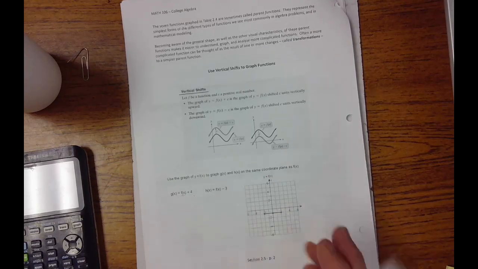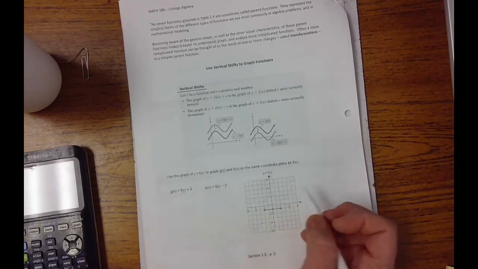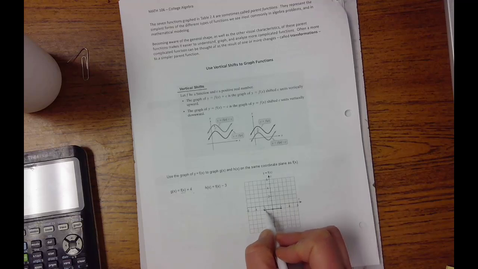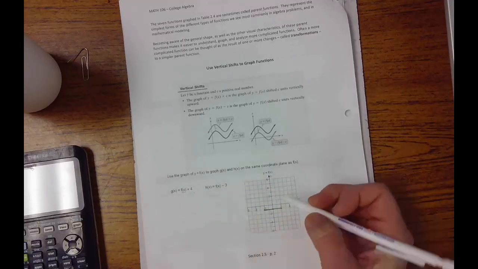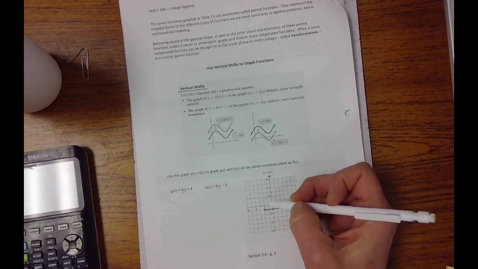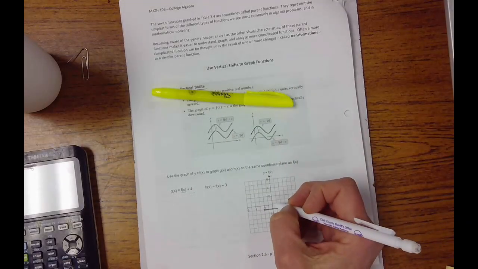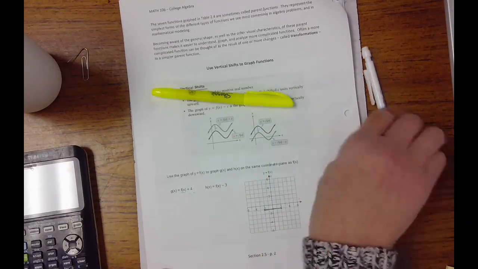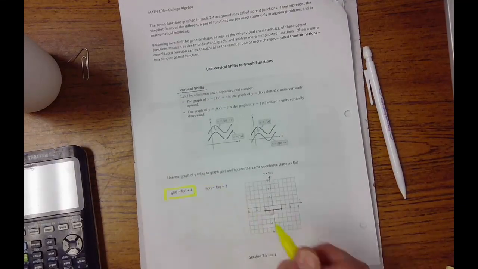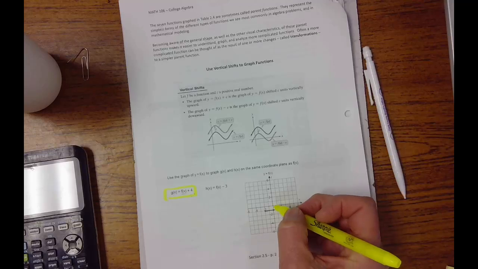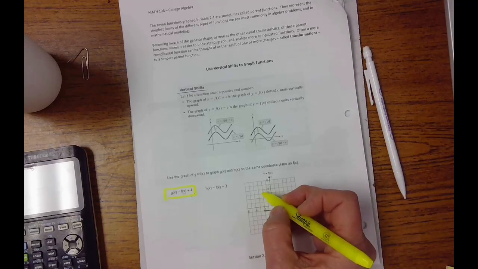So when we start off, they've graphed f of x, and it looks like just a constant line between -2, and so when I have plus 4, that means every point on this original line is going to be shifted up 4. So 1, 2, 3, 4, and then I'm going to put it in yellow. So this one, g of x, is just shifted up, and it will have the same values.